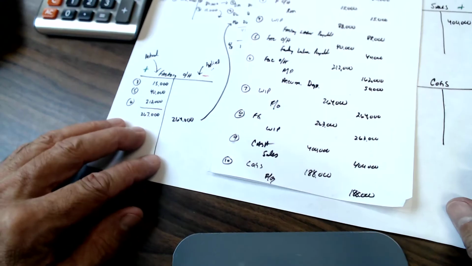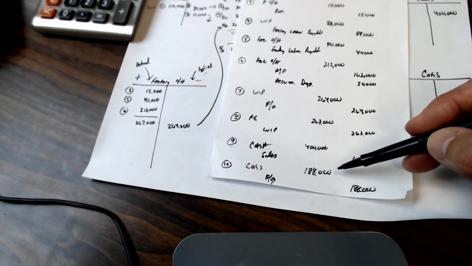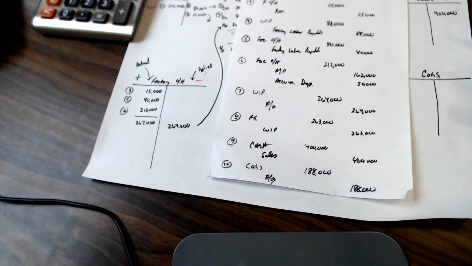Oh, you can't even see that. I'm sorry. There's the entry to record the sale. There's the entry to record the cost of goods sold.